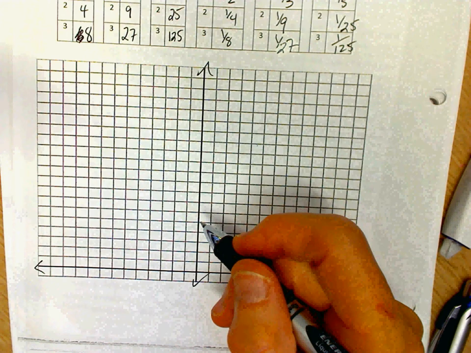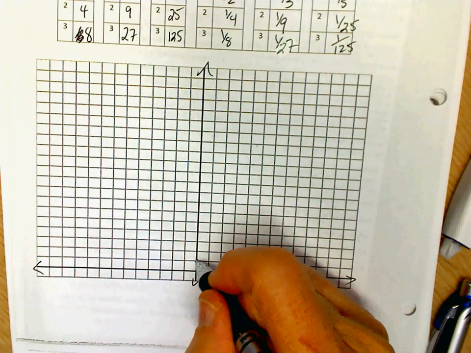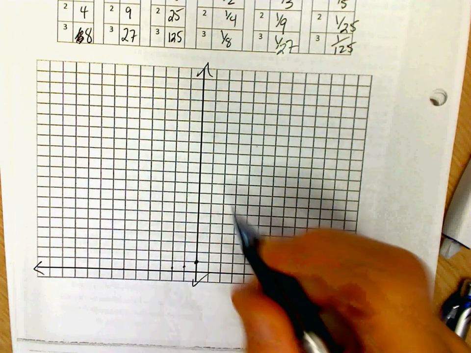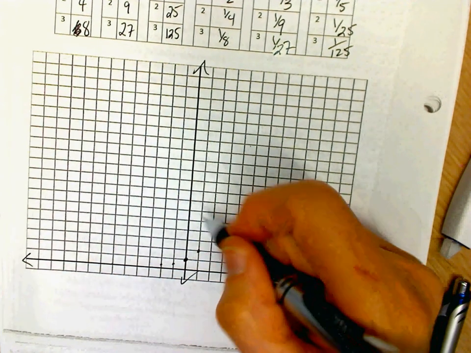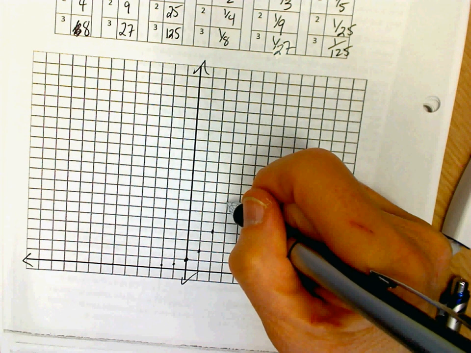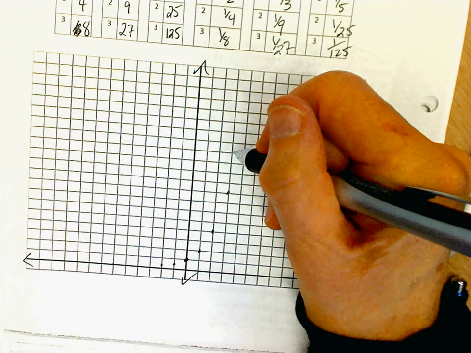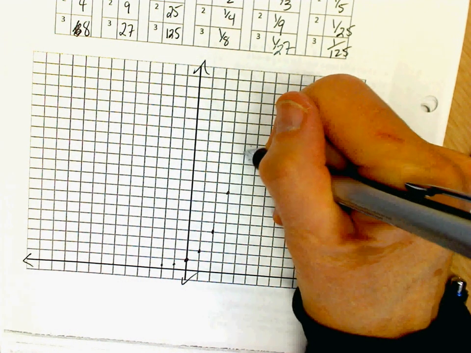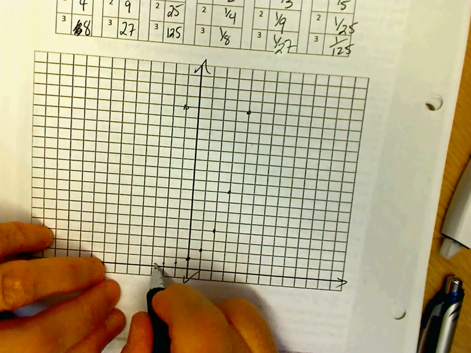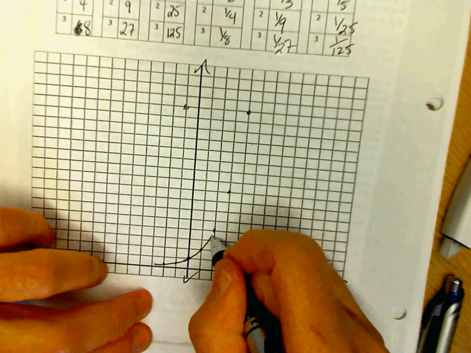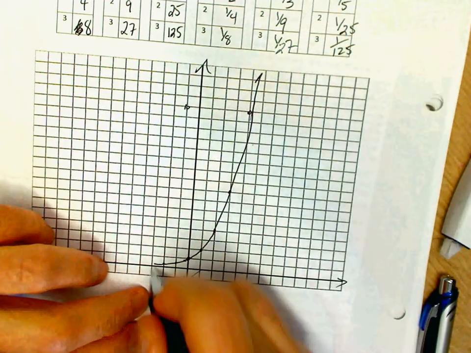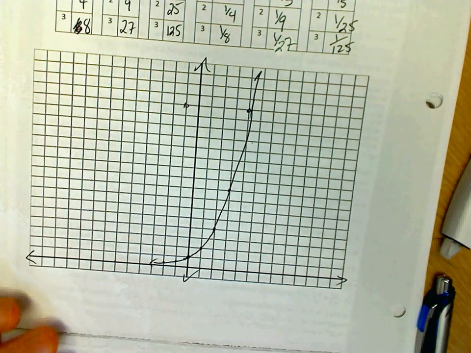Okay, let's do y equals 2 to the x. When x is negative 1, this is a half, then a quarter, 2 to the 1 is 2, and so on up to 16. So there's our y equals 2 to the x. When we do transformations, we'll consider that to be the parent function. I didn't join my dots very well, but I think you get the idea.